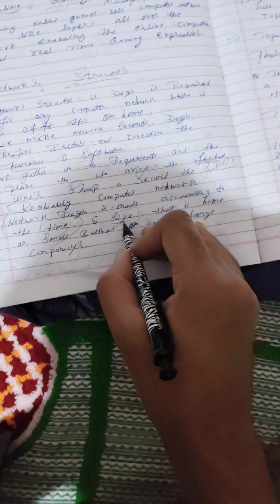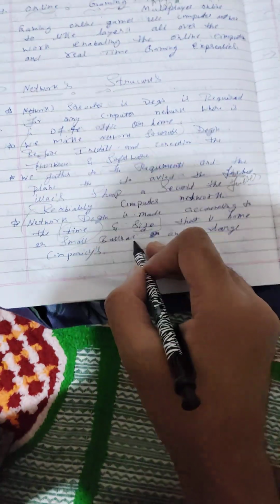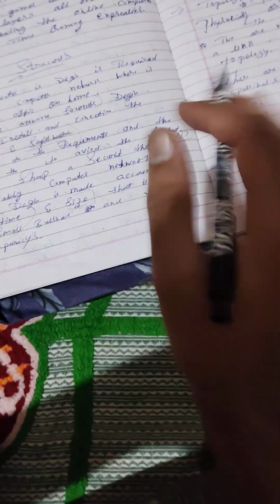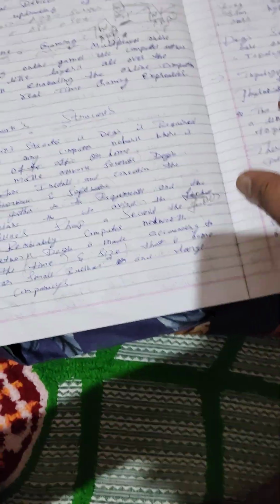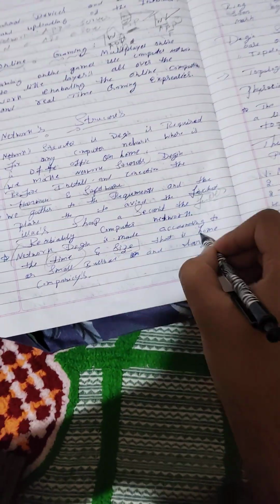And size, that is, a home or a small business. It does not depend on the size of the area of the network. It can be in the home.